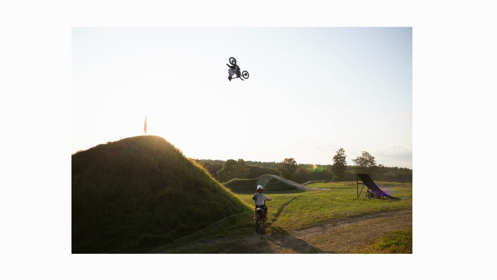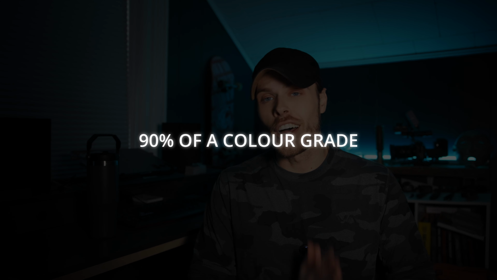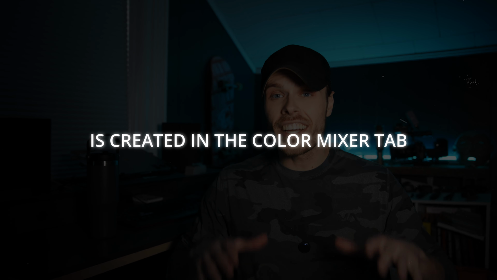Have you ever tried to create a color grade, but the colors just never flowed the way that you wanted them to? Well, you're most likely thinking that it's coming from the overall grade, which is being pushed in the color grading tab. But what if I told you that it's actually probably coming from the color mixer tab? That's right. I would say 90% of a color grade is actually created in the color mixer tab.